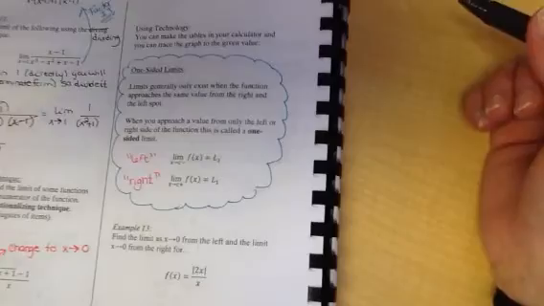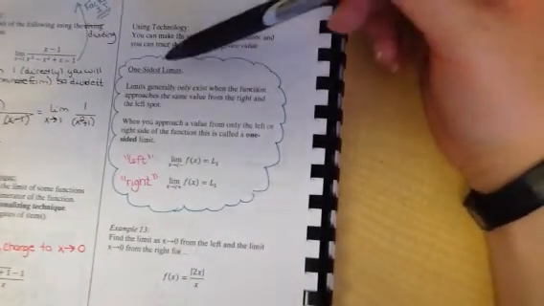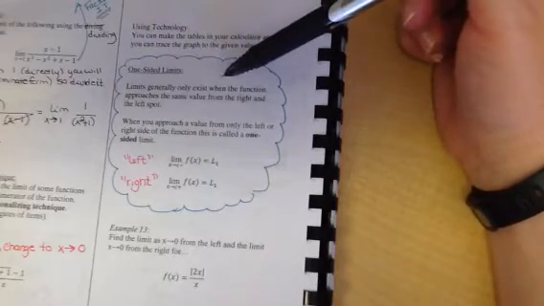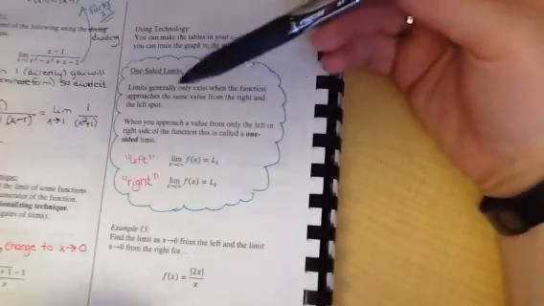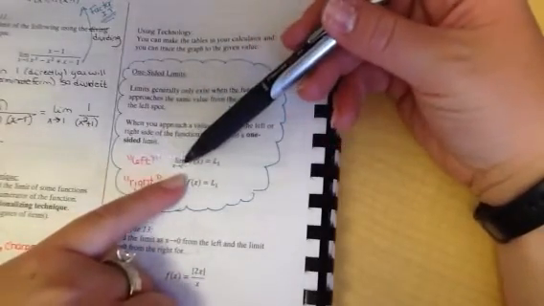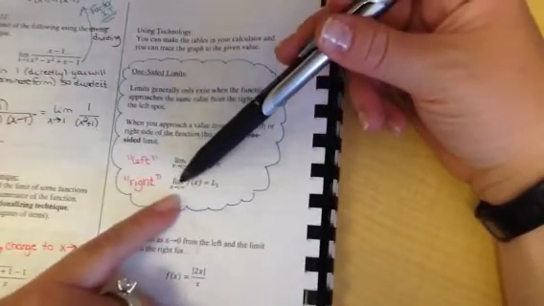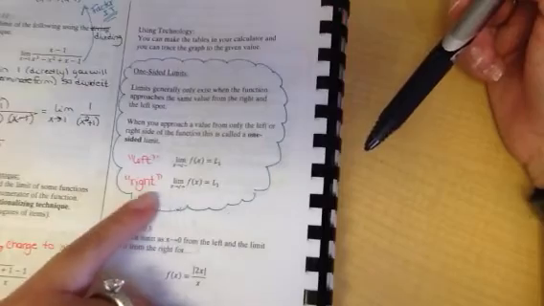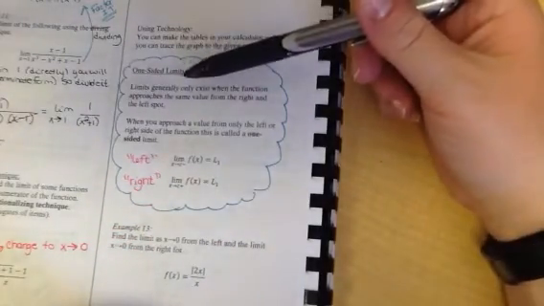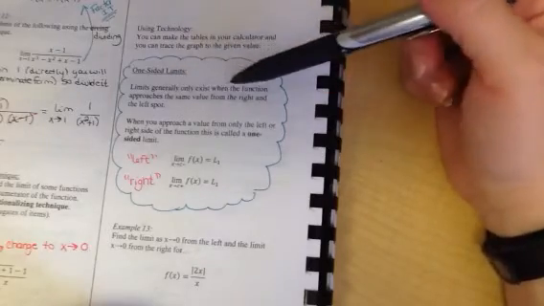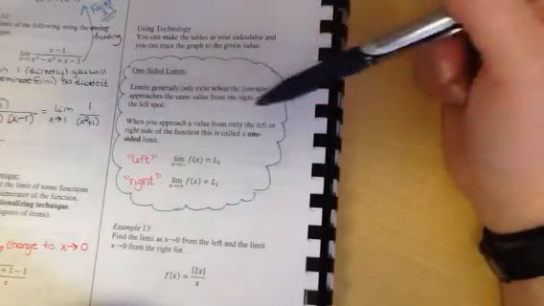And so some other important notes. We can use technology and make a table or look at the graph, but we have these things called one-sided limits. That's kind of what we did earlier, where we do the table with one side and then the other side. When you go at the graph from the left, or from the smaller side of the number, you're coming at it from the left. And if you go at the number from the positive side, or from the bigger side of the number, you're coming at it from the right. It says that limits generally only exist when functions approach the same value from the left and right. When you approach a value from only the left or only the right, it's called a one-sided limit.